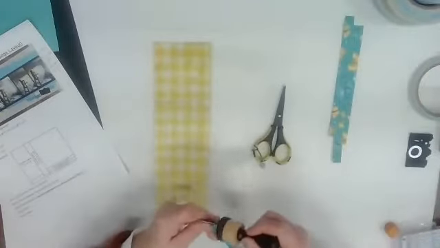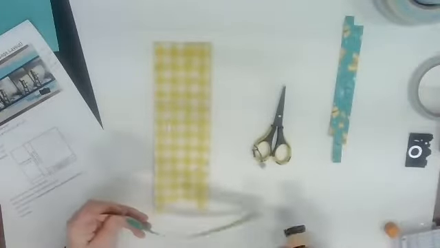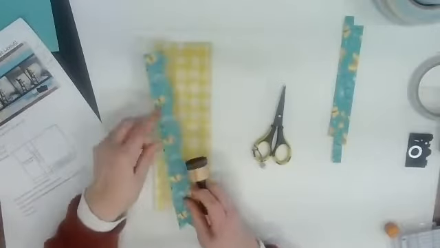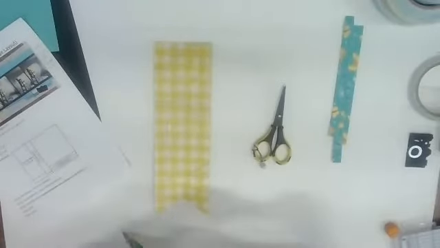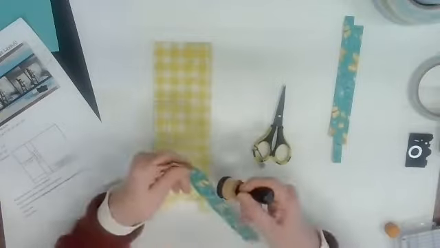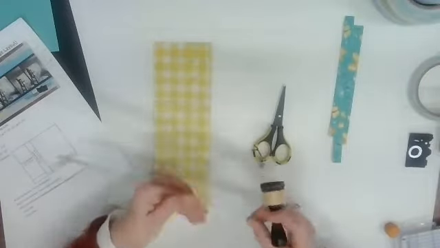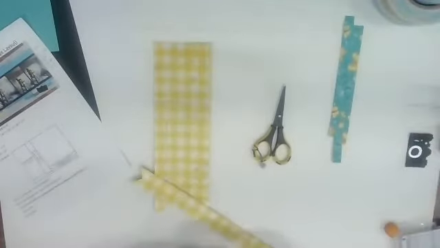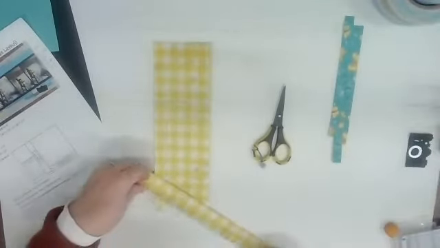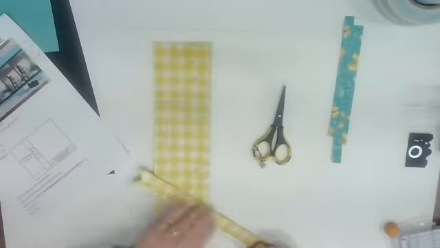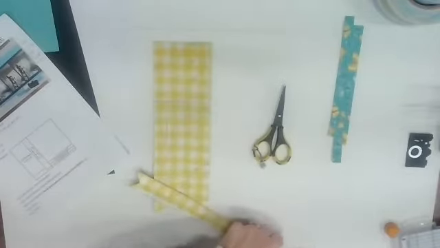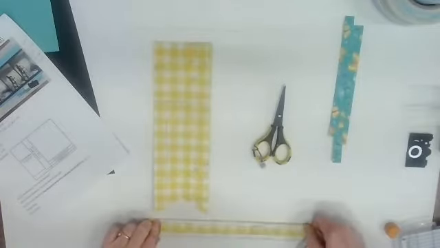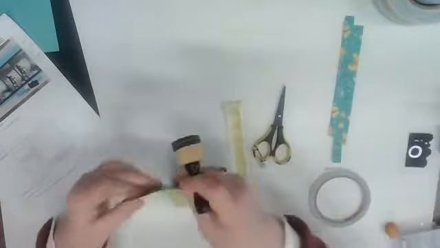Let's ink this piece, if you're inking, and get it attached to this so that it's together and you're not losing a piece. I'm gonna ink this.